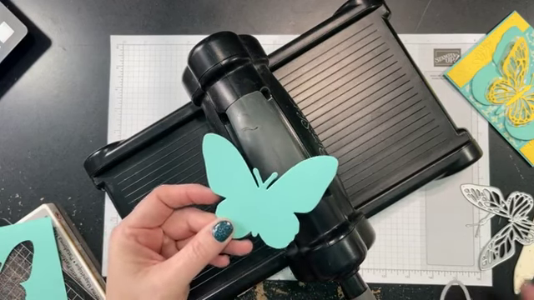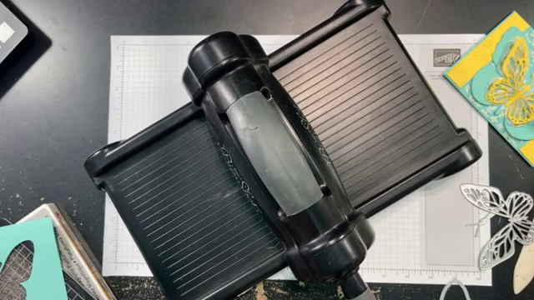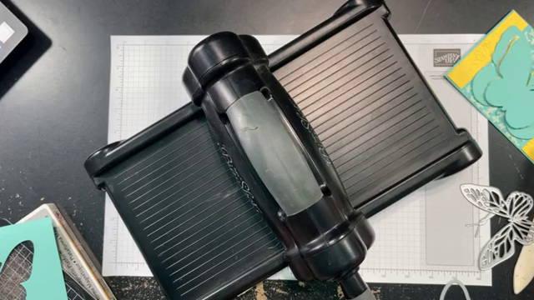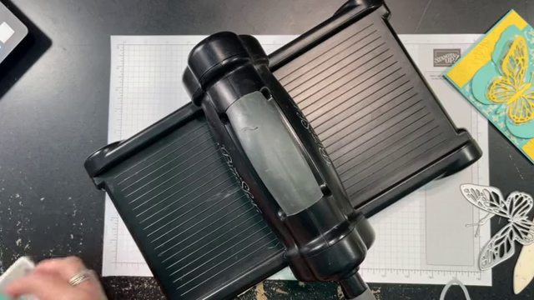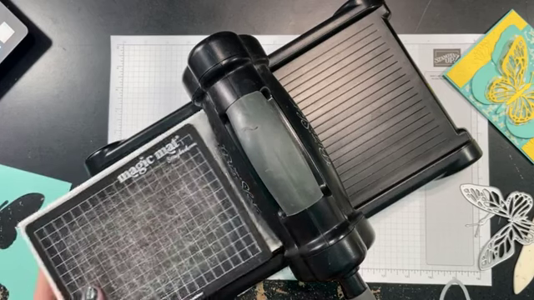So that gives me that one. That's our base piece. I just did that wrong. Whoopsies. I cut the wrong one. Okay, hold on. I didn't mean to do that. Okay, let me go back. Beep, beep. Pretend like you didn't see that. I'll have to get another piece of Pool Party.